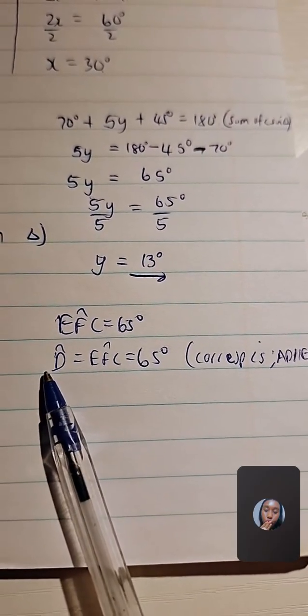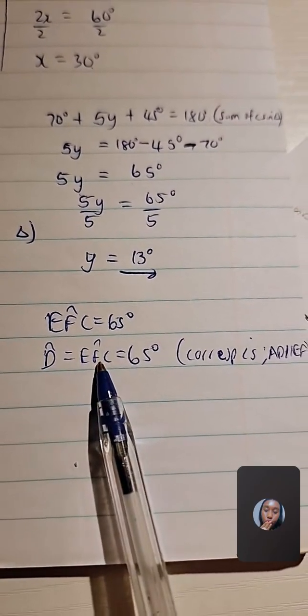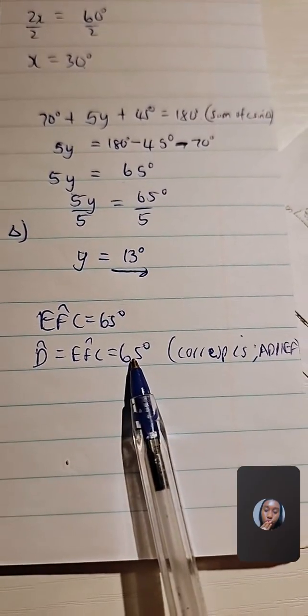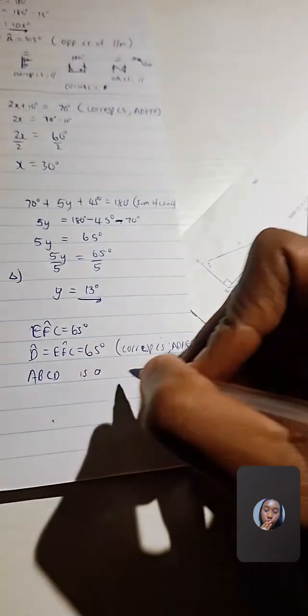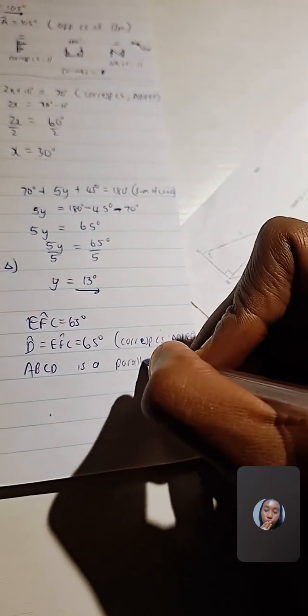Angle D is equal to angle AFC, which is 65 degrees. Then I was going to say ABCD is a parallelogram.